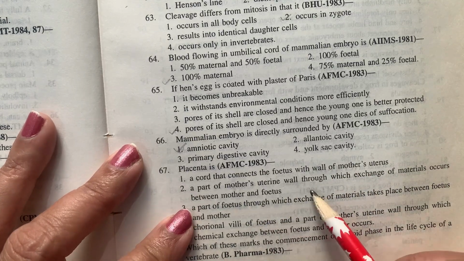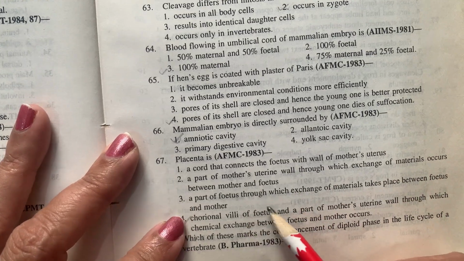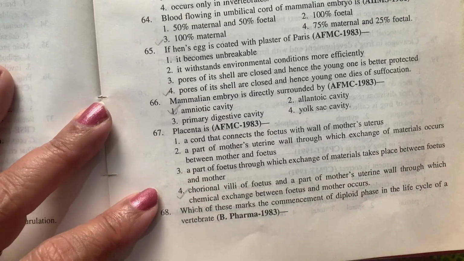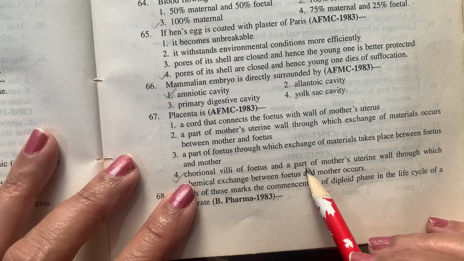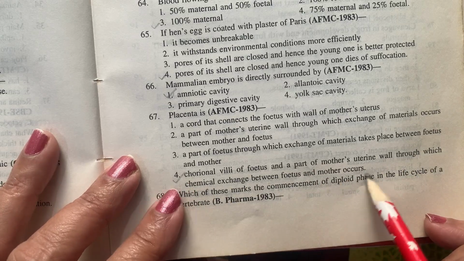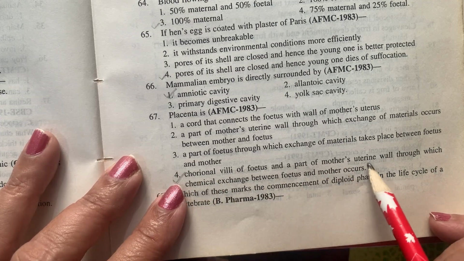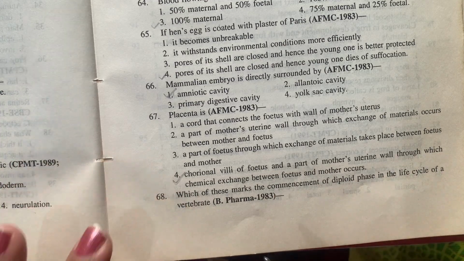A part of the mother's uterine wall through the exchange of materials occurs between mother and fetus. A part of the fetus through which exchange of materials takes place between fetus and mother, chorionic villi of fetus, and a part of mother's uterine wall through which chemical exchange between the fetus and the mother. Fourth option is correct. Chorionic villi of fetus and a part of mother's uterine wall through which chemical exchange between fetus and mother occurs.